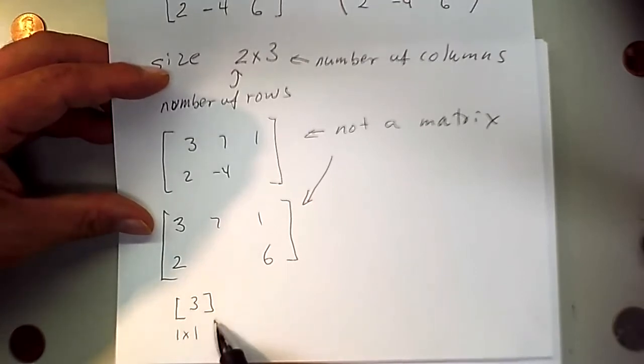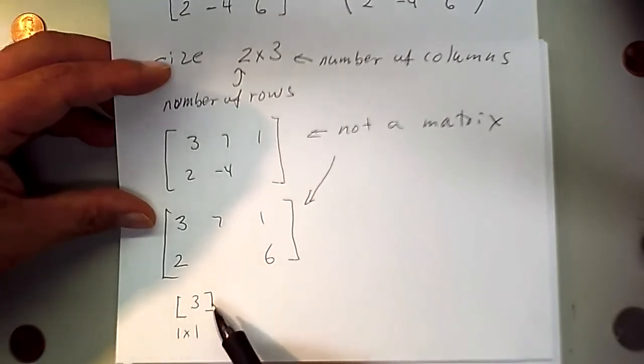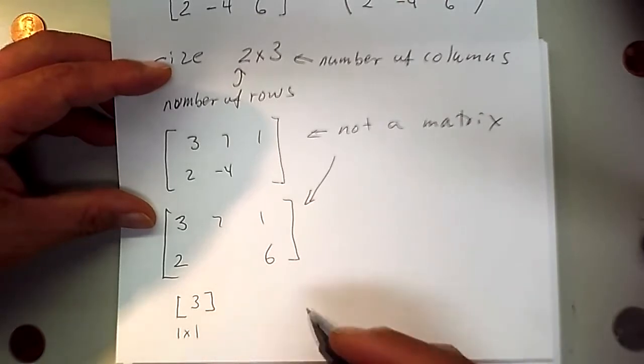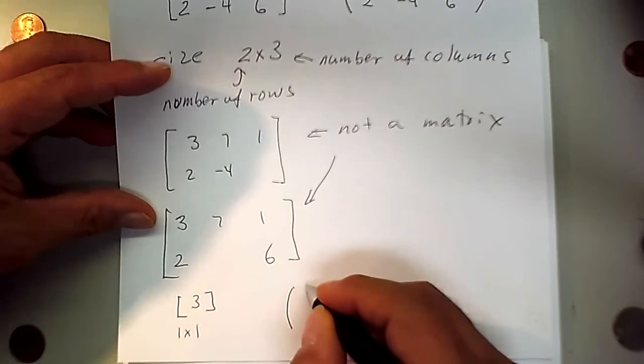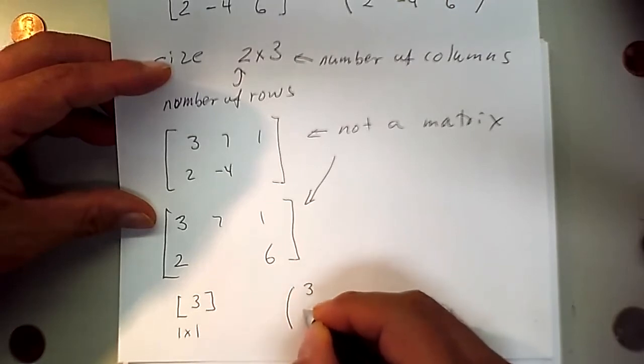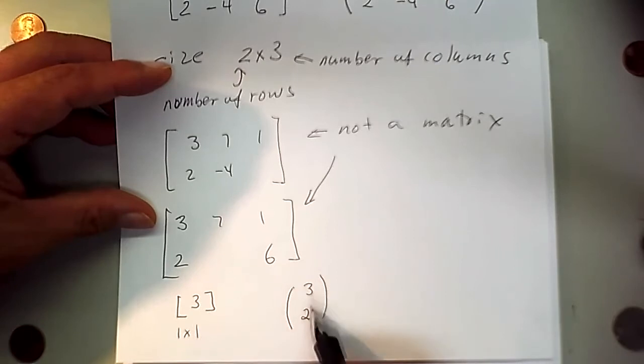We typically don't study those by themselves because they are equivalent to just regular numbers. The smallest one I suppose we have of some value are matrices that have 2 coordinates or 2 entries. So either 2-by-1 or 1-by-2.